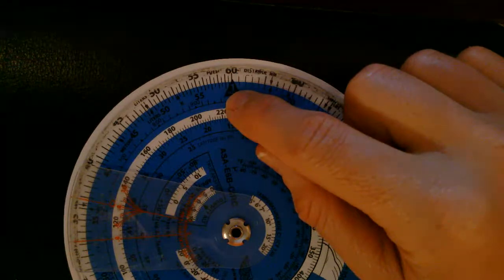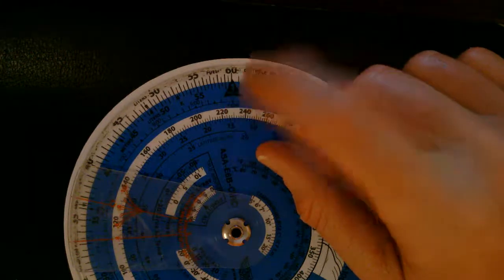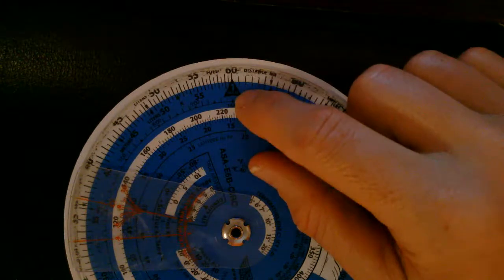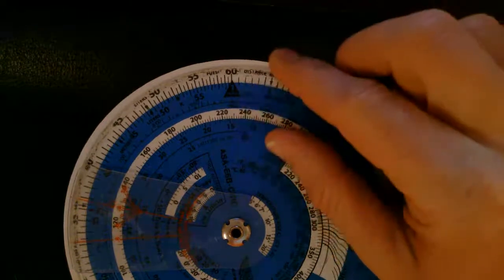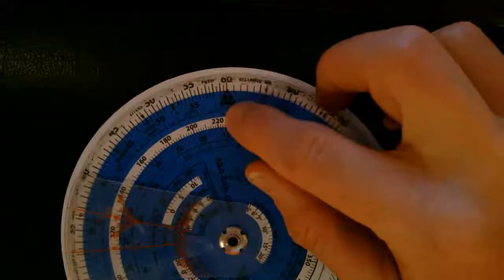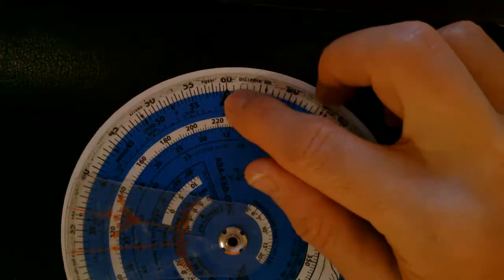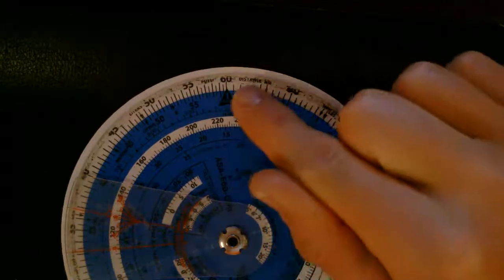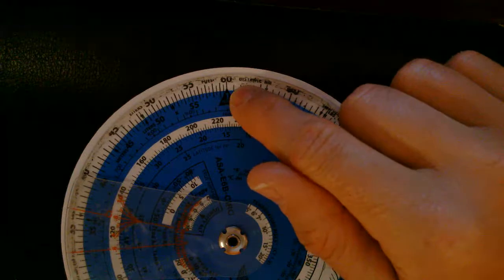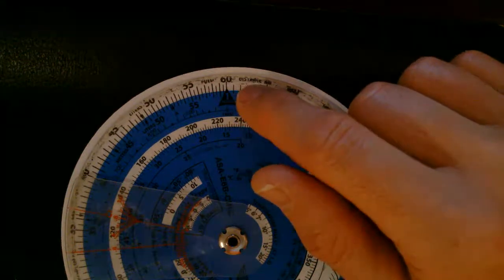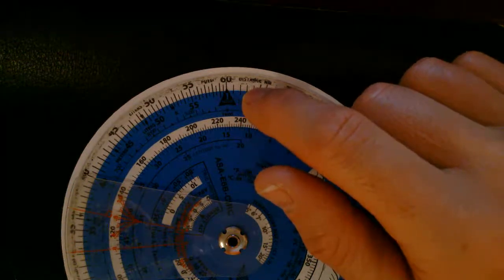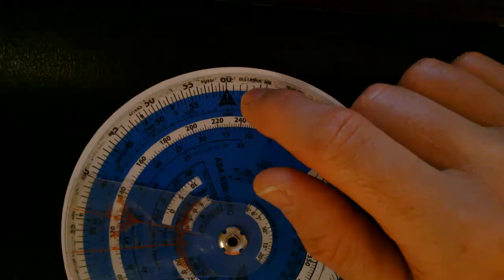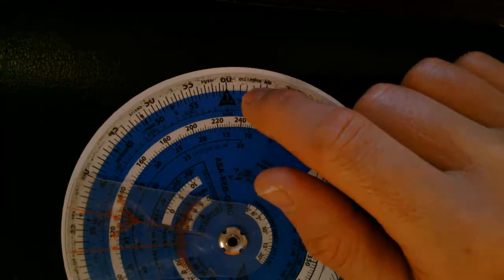Not 1 minute, 1 hour, okay? Or 60 minutes. All right? So by setting this up, 60 over 1 hour, you've solved for every equation that involves a ground speed of 60 knots. So if you're trying to figure out, hey, how many minutes do I travel if I go 1 mile, or 1 nautical mile?